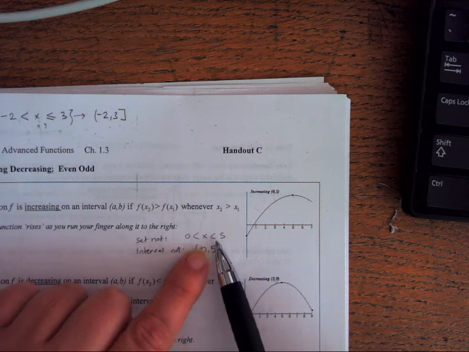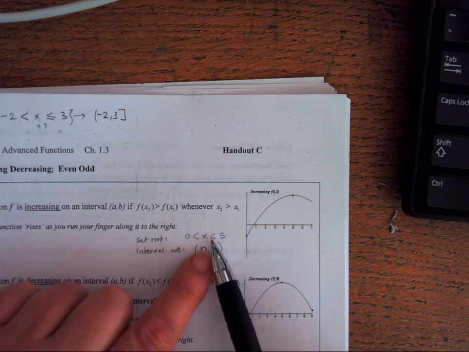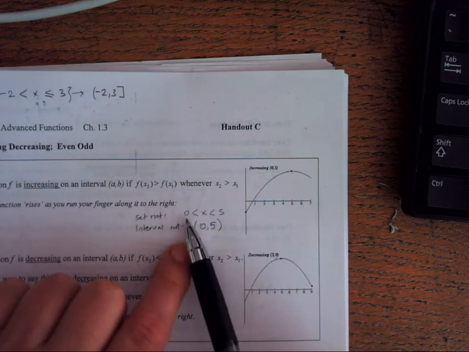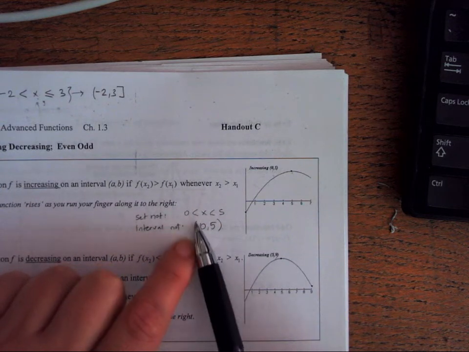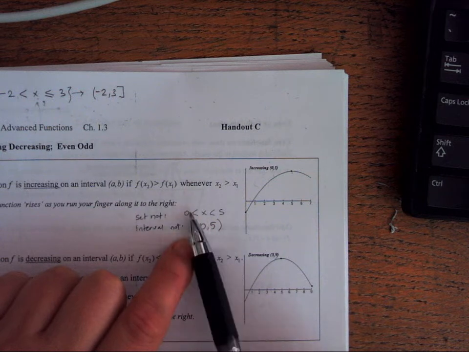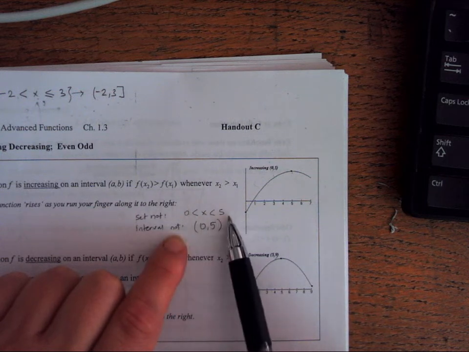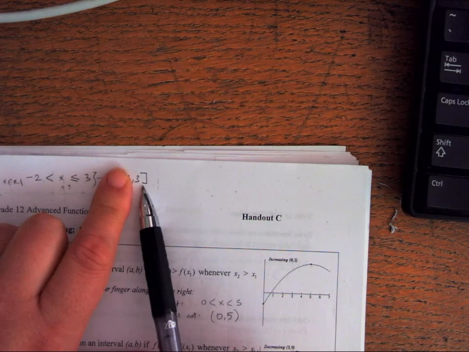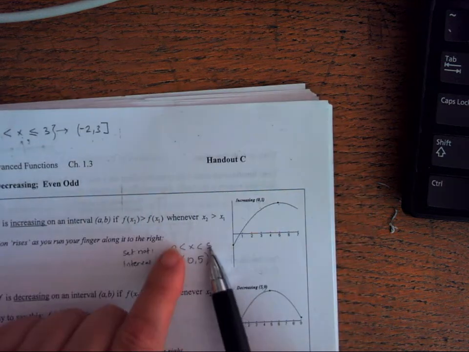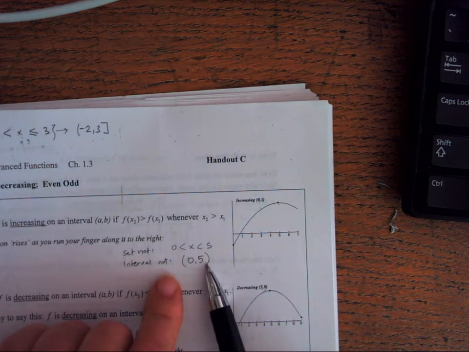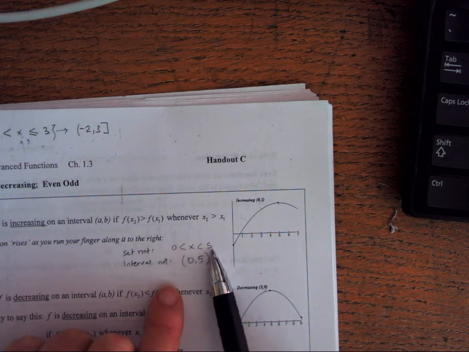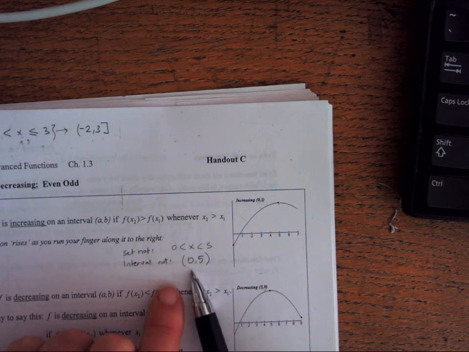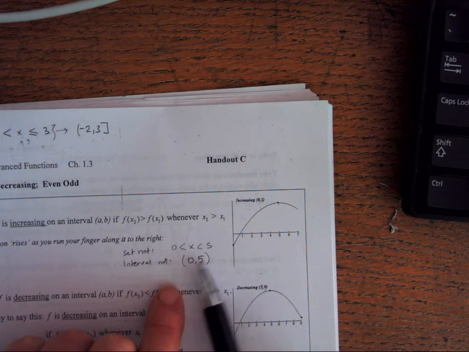Okay, so using the interval notation, how can we write this? We put the endpoints 0 and 5, and we put a bracket around it. If the endpoints are included, we use square brackets. If the endpoints are not included, we use round brackets. In this case 0 and 5 are not included, right? That is the reason we use round brackets.